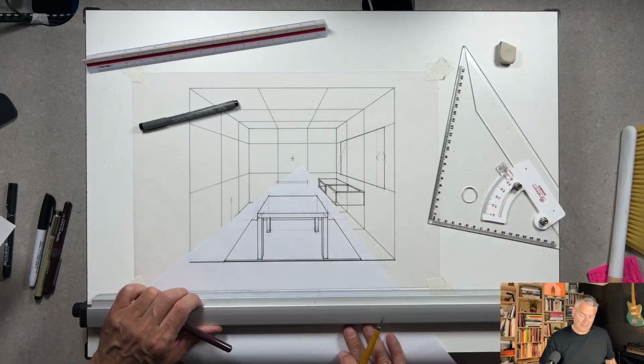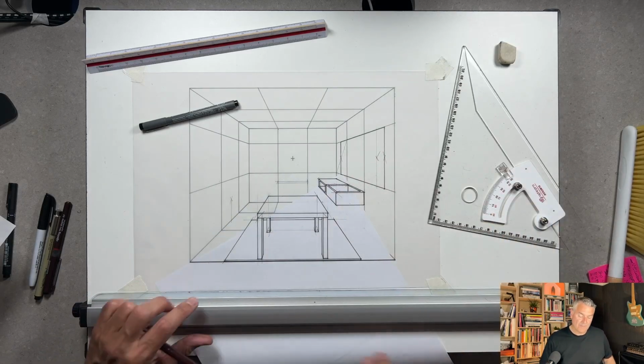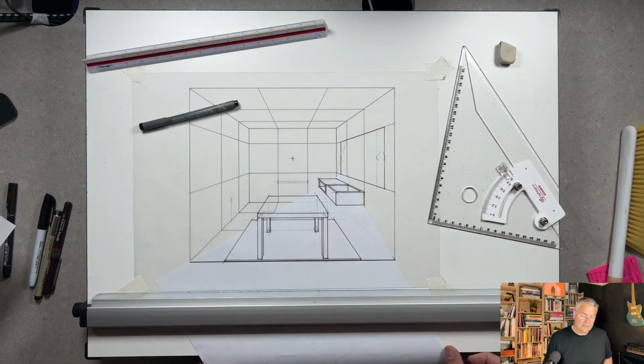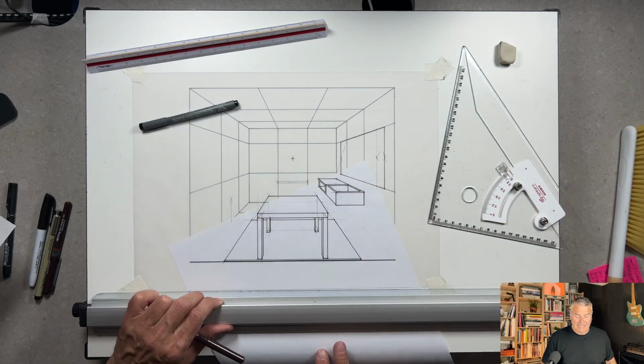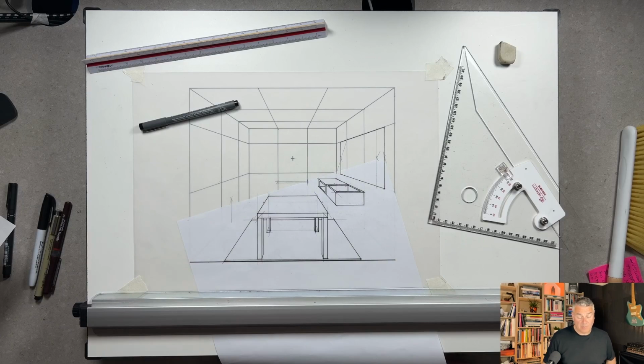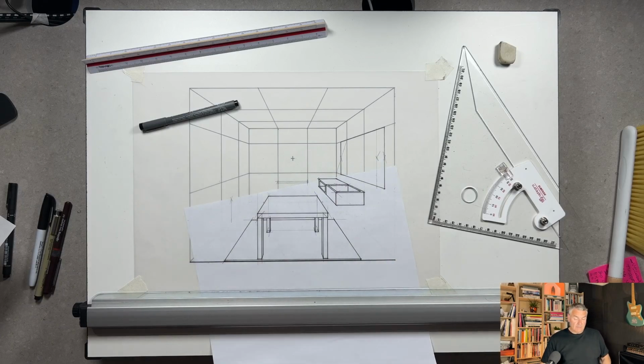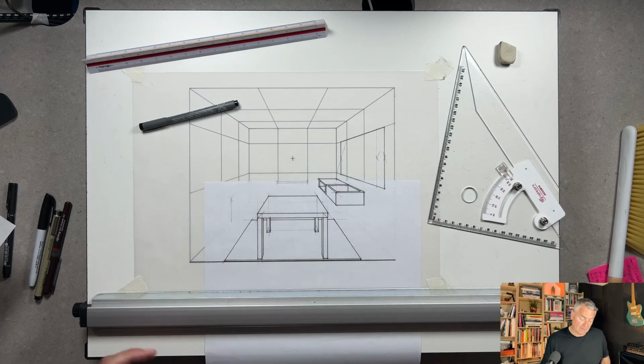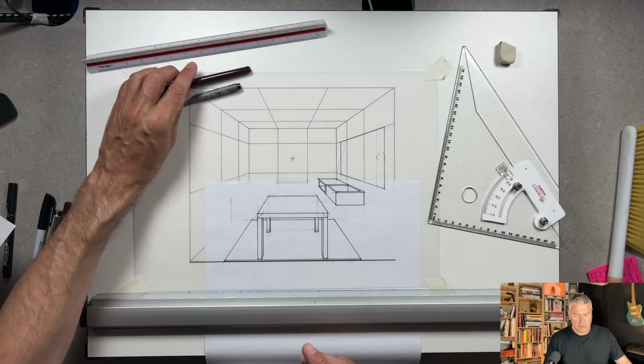So for the thickness of the outside wall, I can either guess it, which would be perfectly fine, to be honest. This is not meant to be 100% accurate.